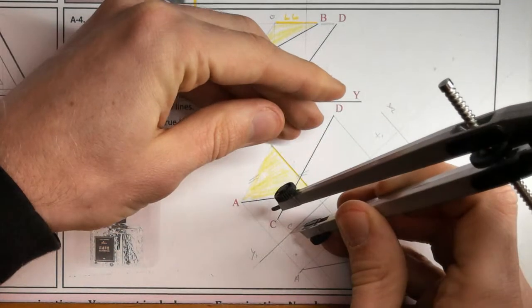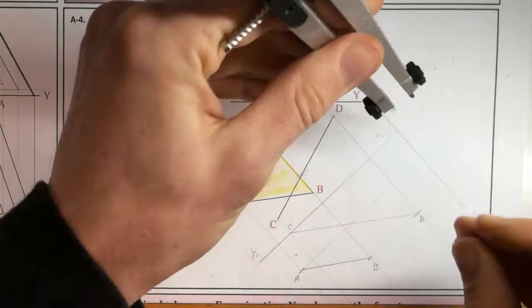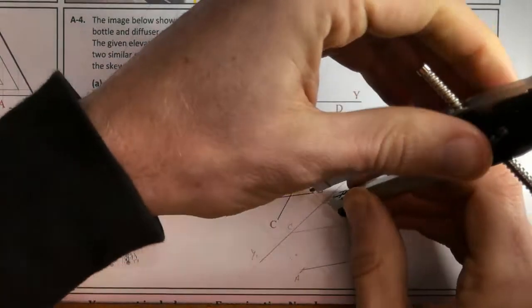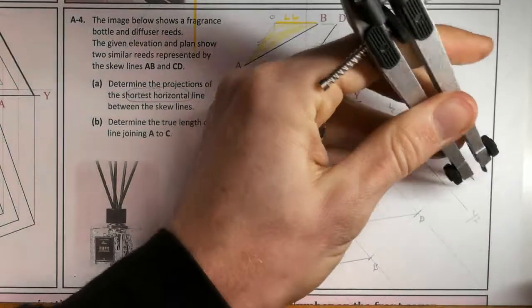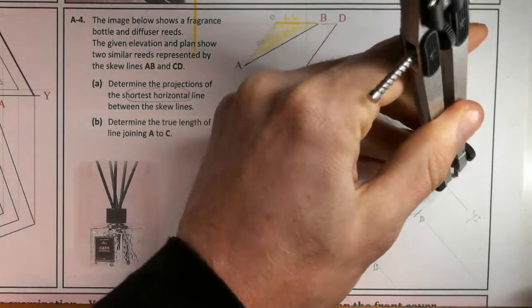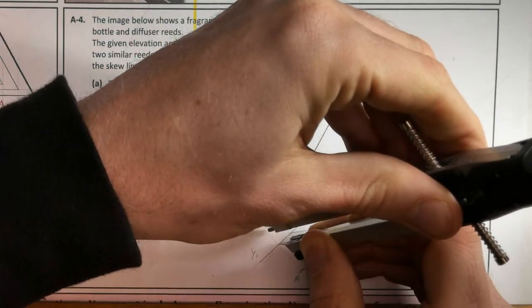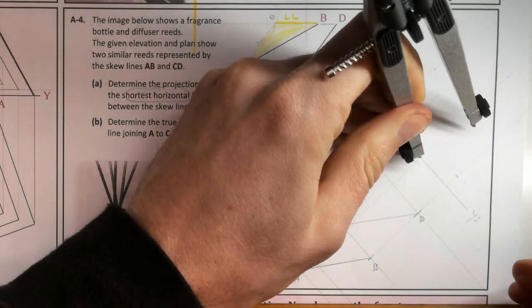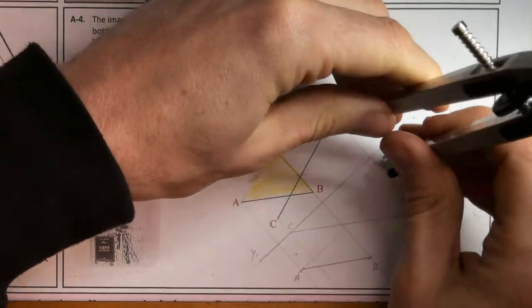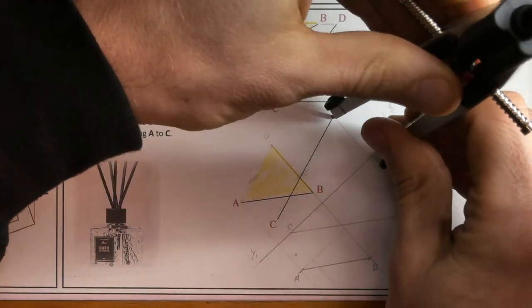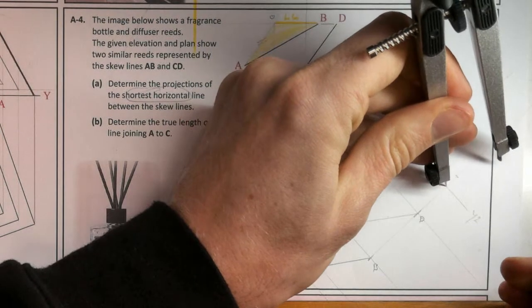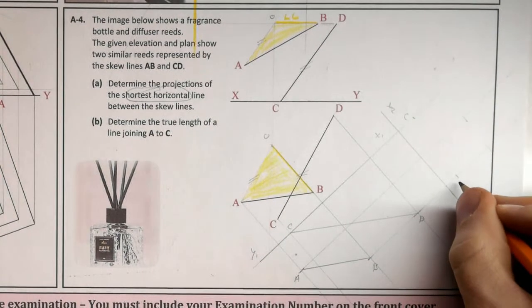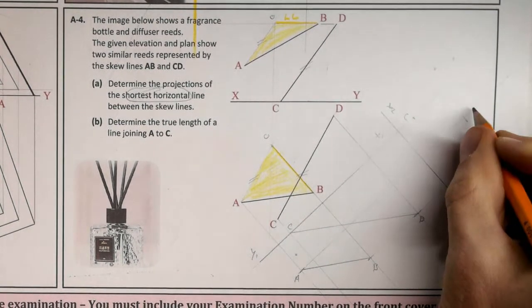So we'll start with C, step up here for C, then don't forget B, so B, A, and D. So there it goes up, C, this is B, D, and A.